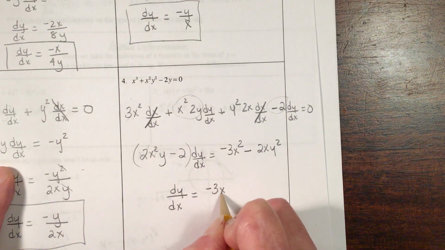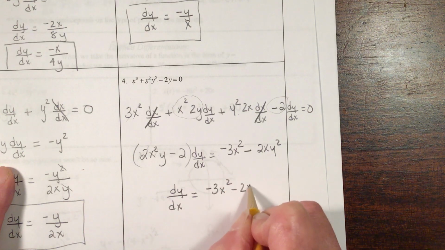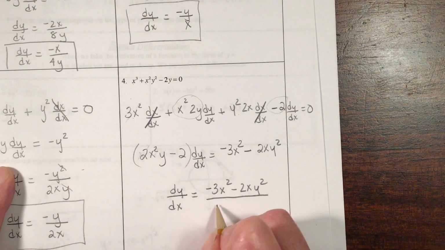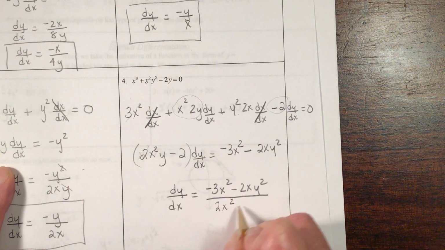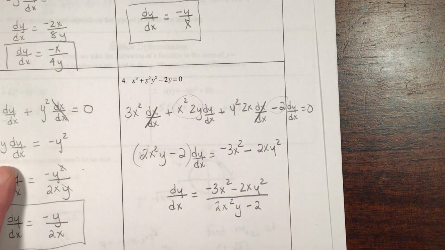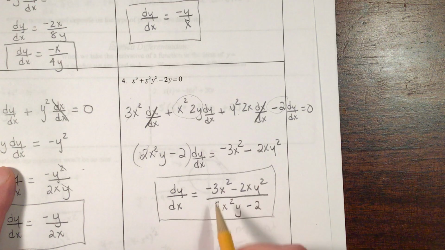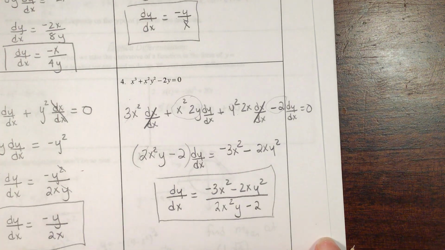So in the numerator, that stays the same, and my denominator becomes that. And remember, you could, if you wanted to, try to simplify if you can. I really don't think there's any way to simplify this one, so I'm just going to leave it alone.